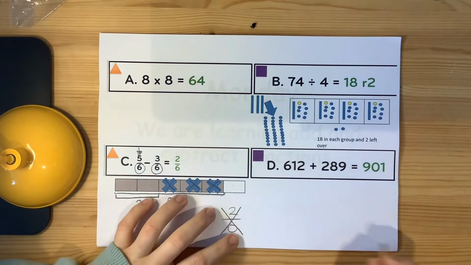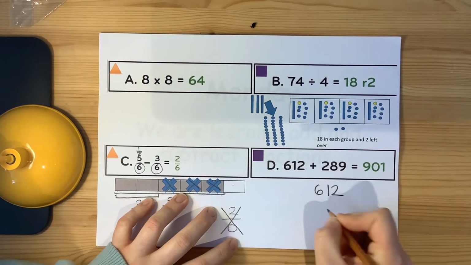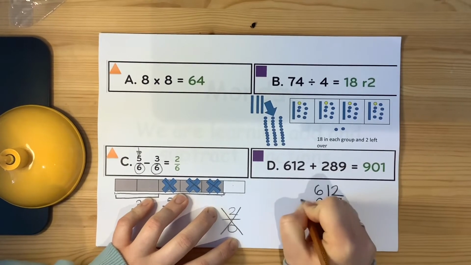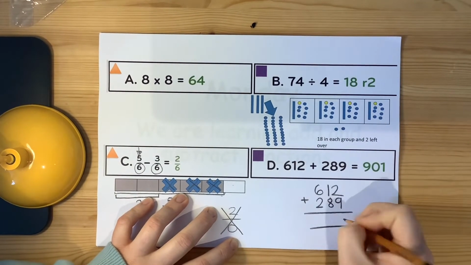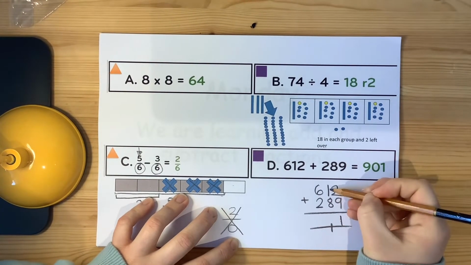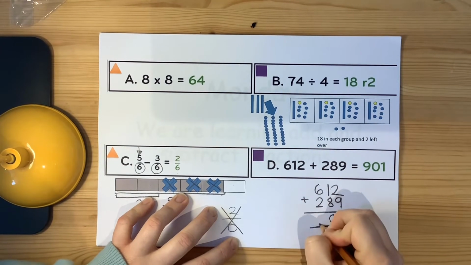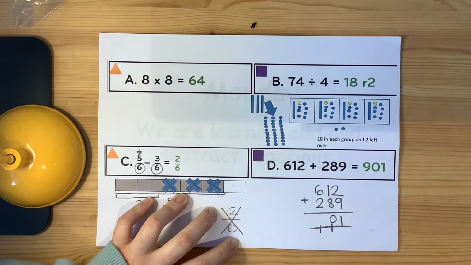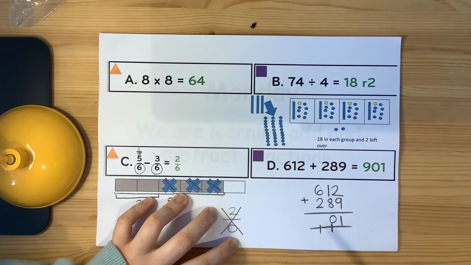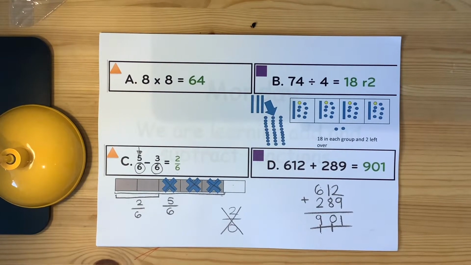Then looking at D, hopefully you did some column addition. Don't know why I wrote the 1 first then, sorry, losing my mind. So you added those two together. 2 add 9 is 11, so you would have had to regroup 1 10. Then 8 add 1 is 9, but add 1 more 10 and you get 10 tens, which you know is 100. So you put the 100 in the hundreds column. Then 6 add 2 is 800, add your regrouped 100, which is 901. So well done if you got that right.